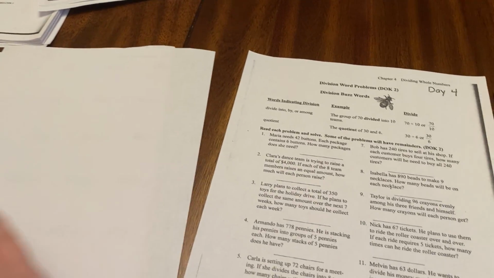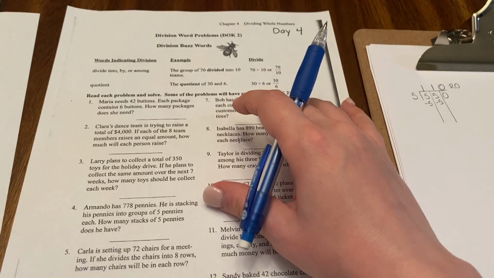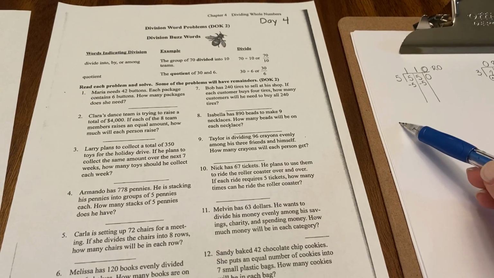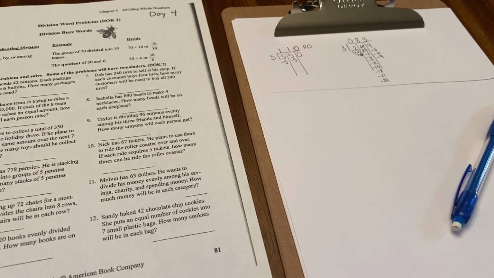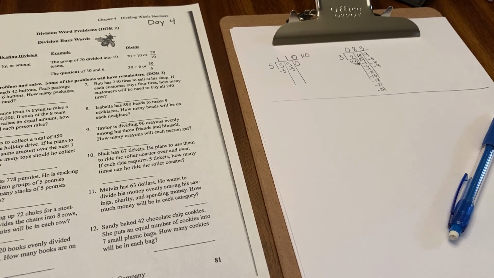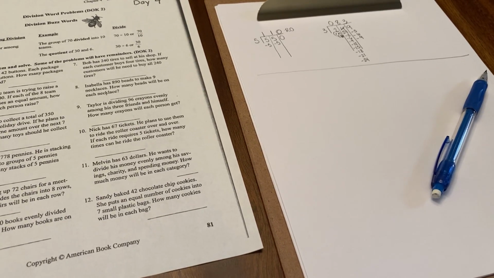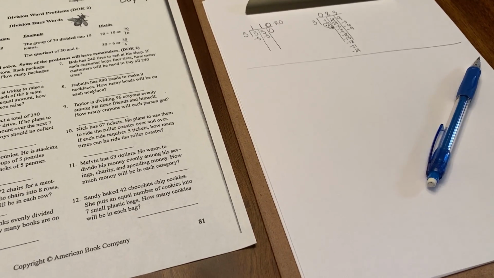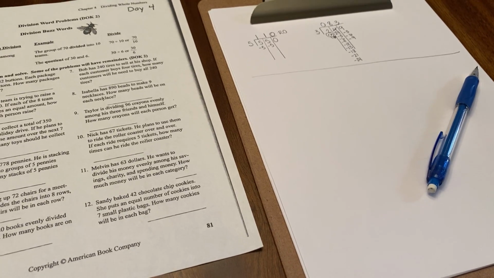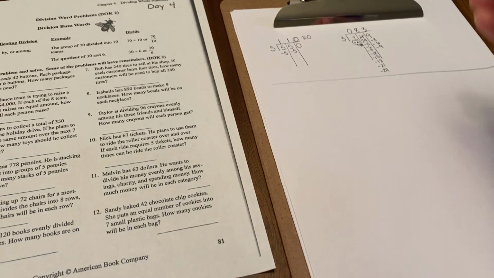All right, moving on to word problems. So this is division word problems. Again, you will need a piece of loose leaf or scratch paper for this because you're not going to have enough room to draw your picture, write your number sentence, and write your statement. Remember, we always want to practice our RDWW.